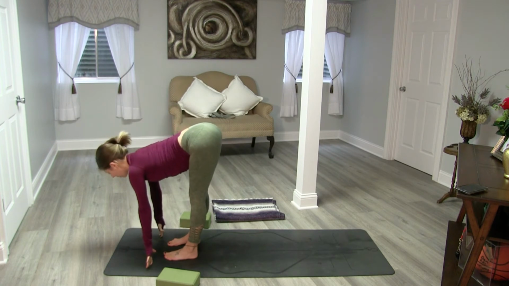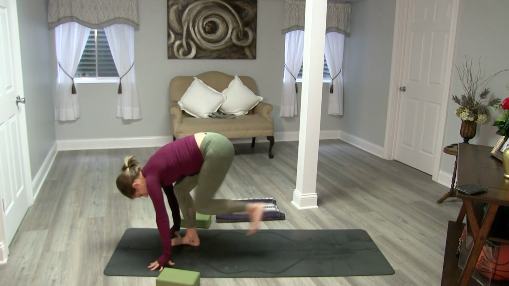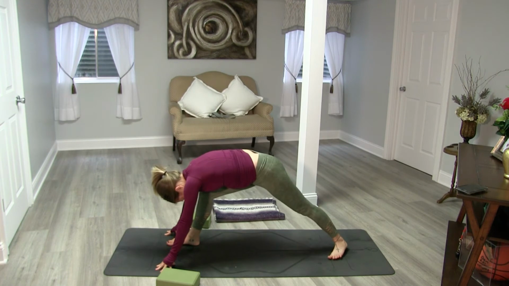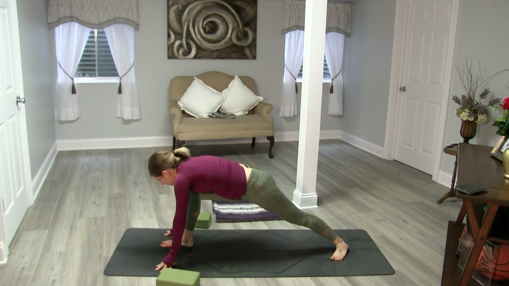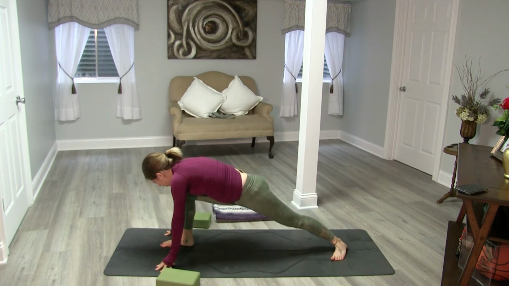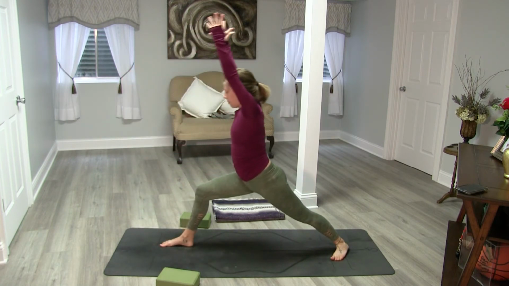Inhale, coming up halfway, and exhale, stepping the left foot back to about a 45-degree angle. We're going to be coming into warrior one. So bending into that right knee right over the ankle, and when you're ready, lifting up into warrior one.